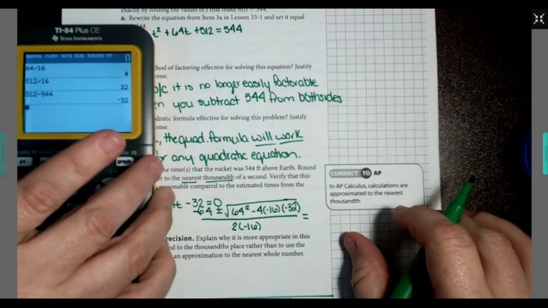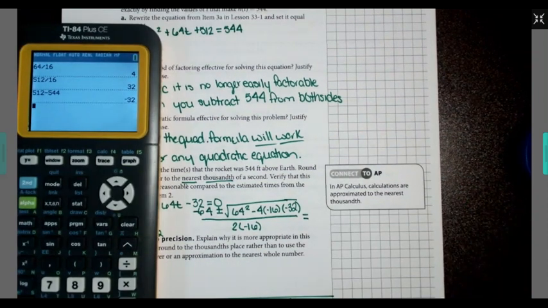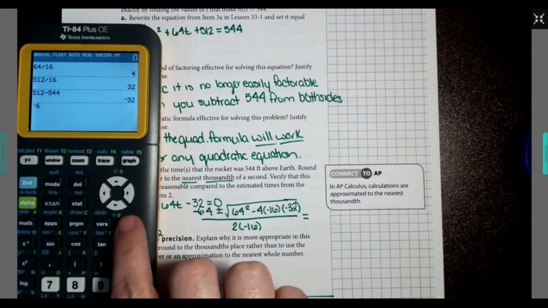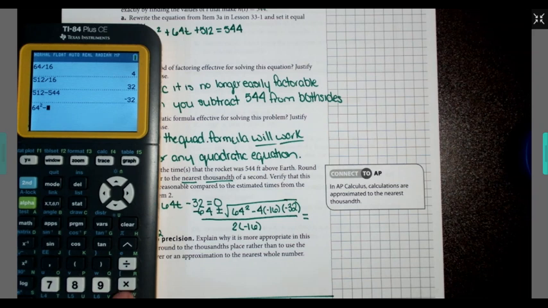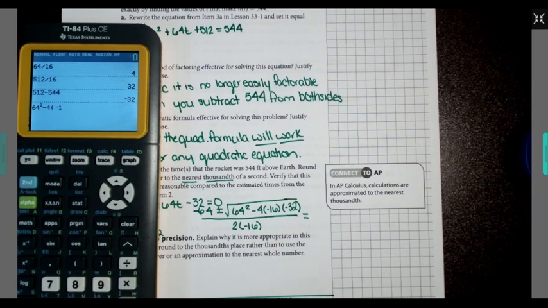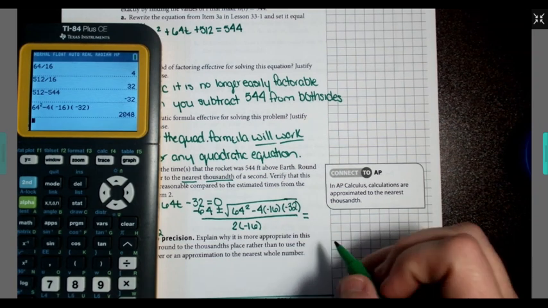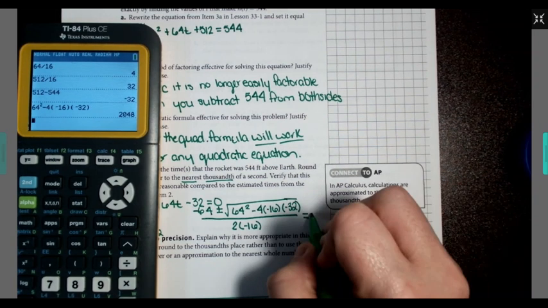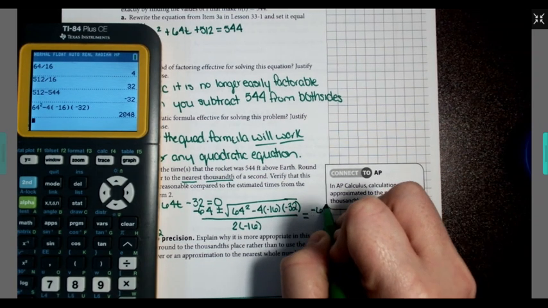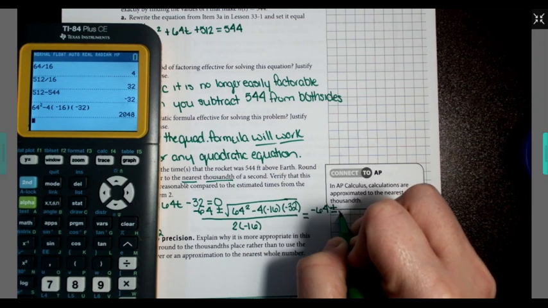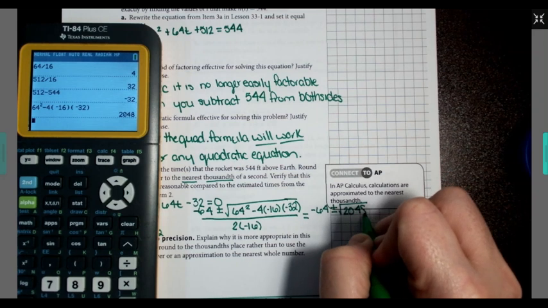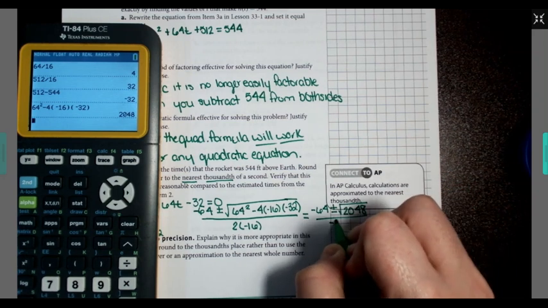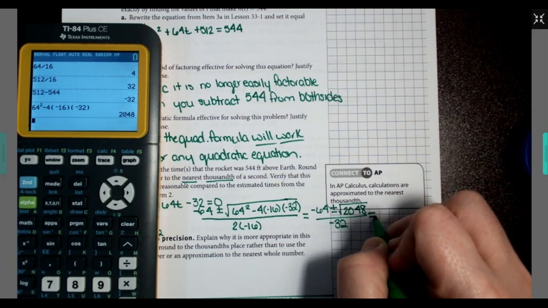All right, let's condense what we can. We're going to do 64 squared minus 4 times negative 16 times negative 32. So that's going to be negative 64 plus or minus the square root of 2048 all over negative 32.